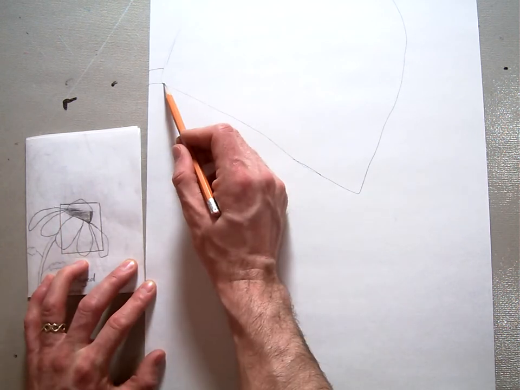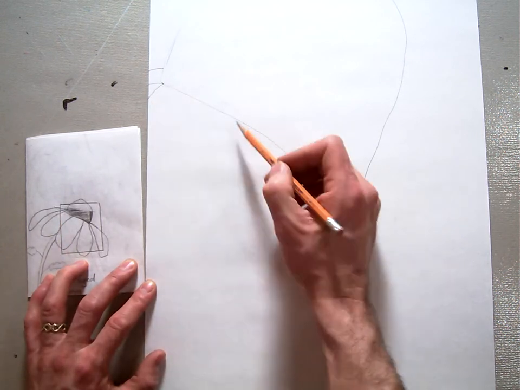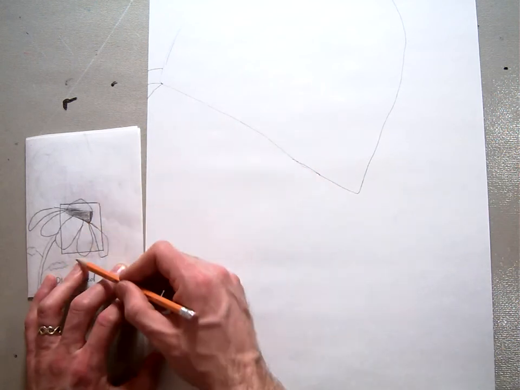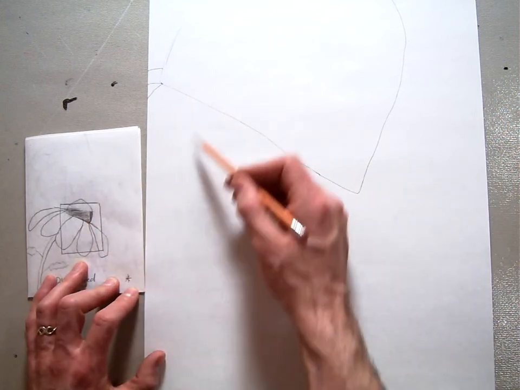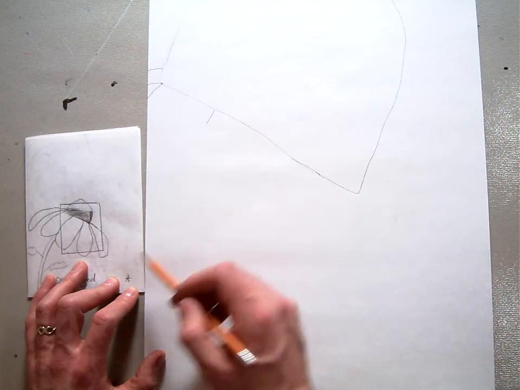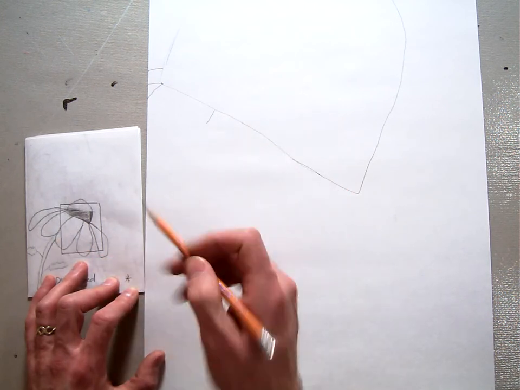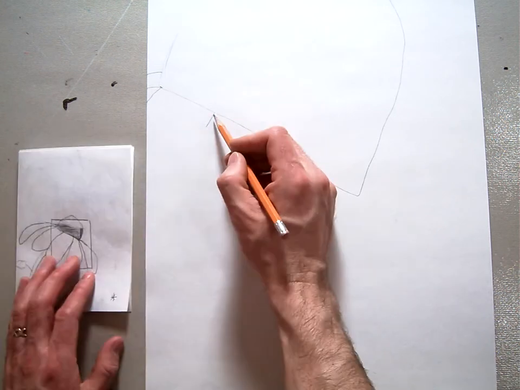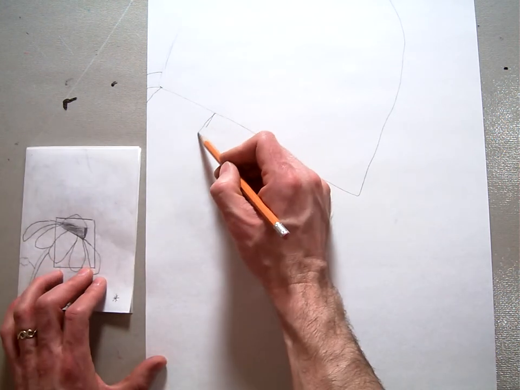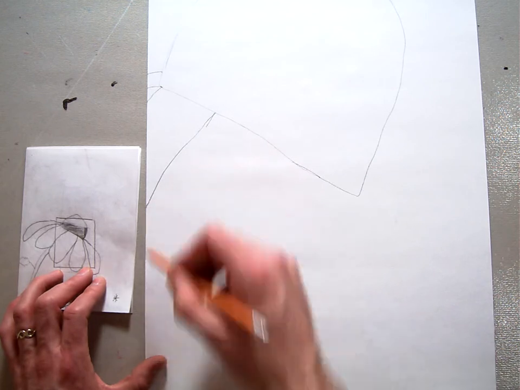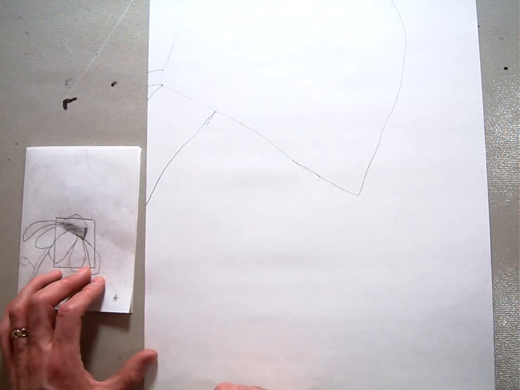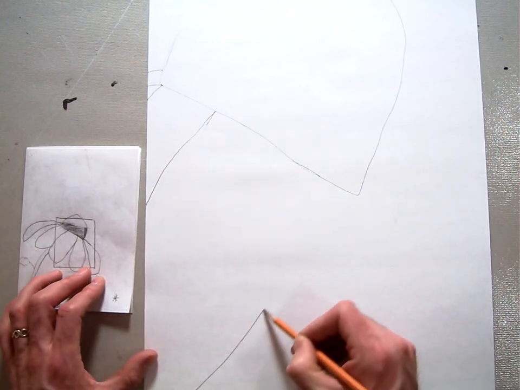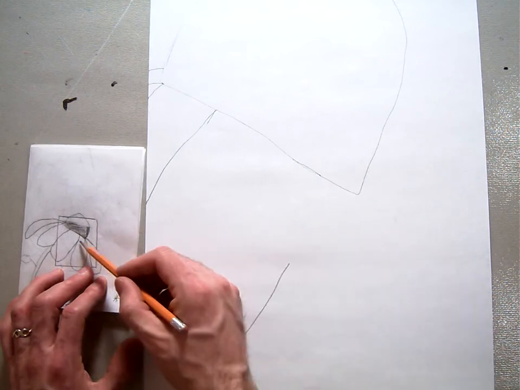My next petal comes down here and goes way down, out, and comes back up. Actually, it doesn't come back up. It moves in. It kind of overlaps this other petal right there. So I'm going to take my second petal here and go off the page. And it comes back down here right by that one and up, and it bumps into the petal here.